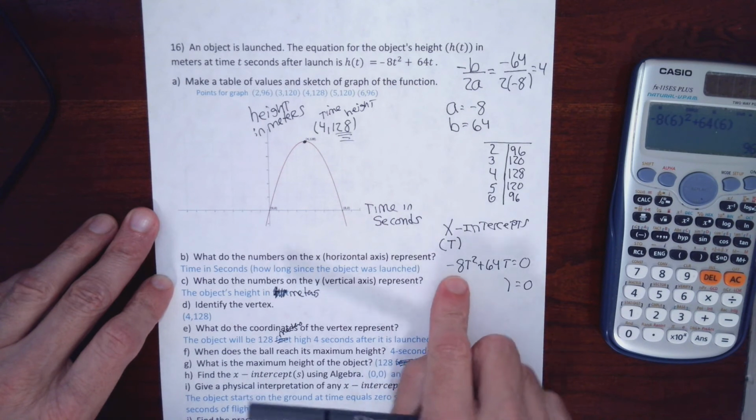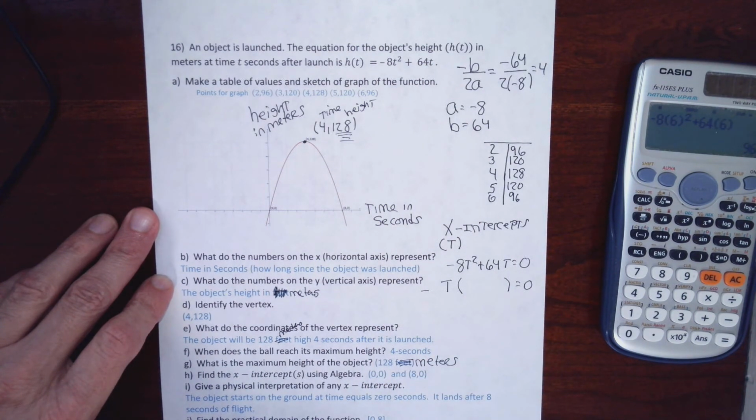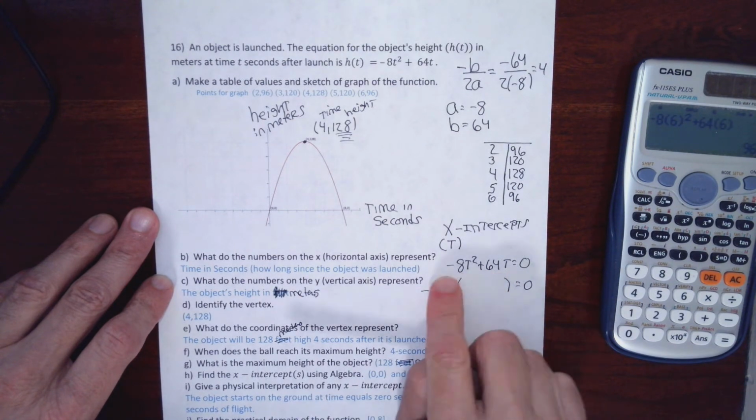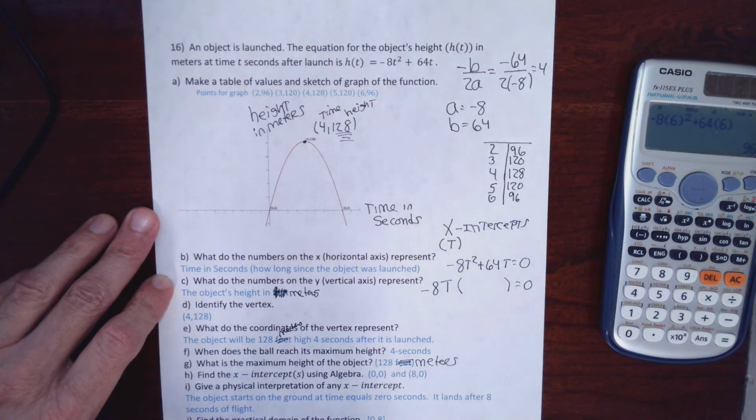If I notice that the first term is negative, I might also factor out a negative. And even better, I notice that 64 and 8 are both divisible by 8, and 8 is the biggest number that divides into 8 and 64. Factoring out a negative 8t would be the best first step. And when I factor out a negative, I need to switch signs. When I factor out an 8, I need to divide by 8. When I factor out a t, I need to remove a t.